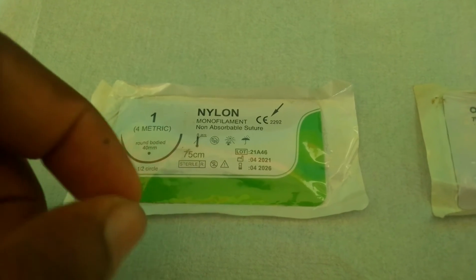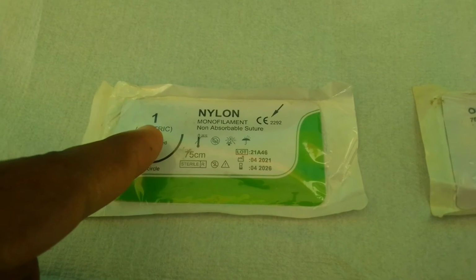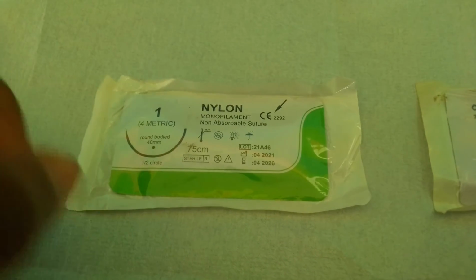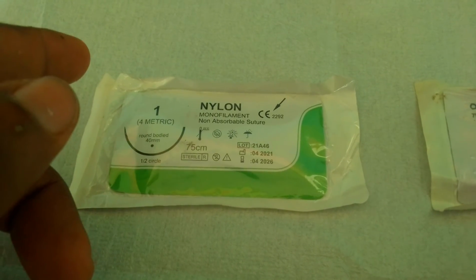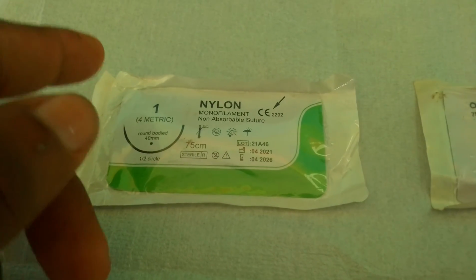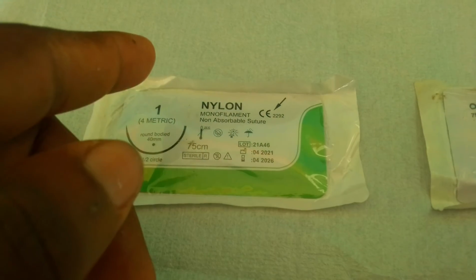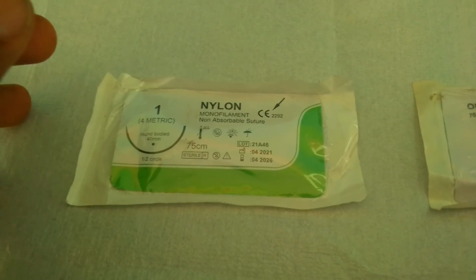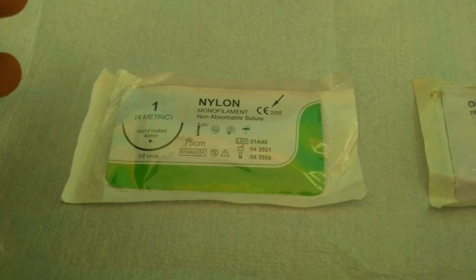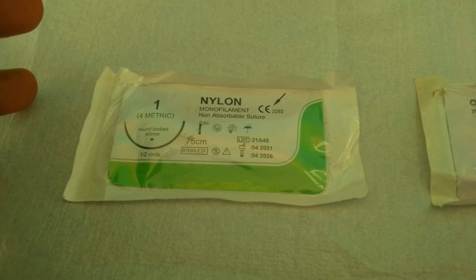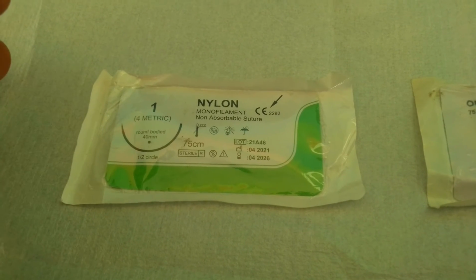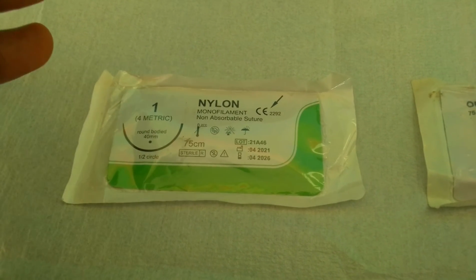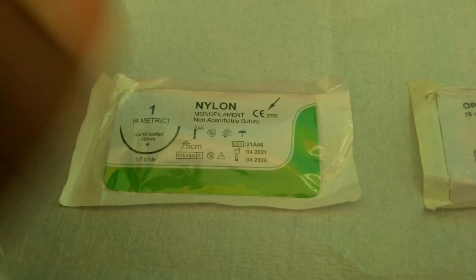You need to know that the largest suture is considered as 2. Then after 2, you have 1. After 1, you have 0. After 0, you have 1.0, 2.0, 3.0, 4.0, 5.0, 6.0, 7.0, and sometimes 8.0. So the smallest suture is going to be 8.0. So the larger the number, the smaller the suture.